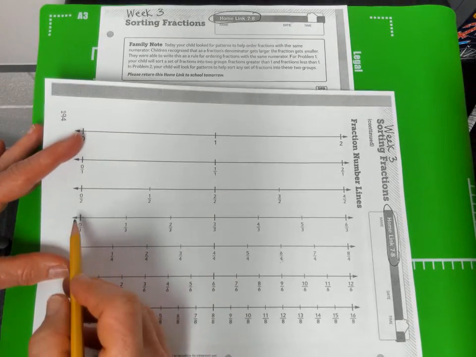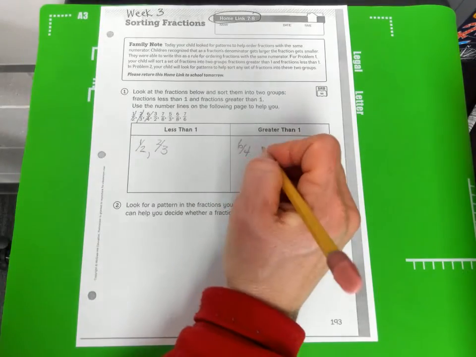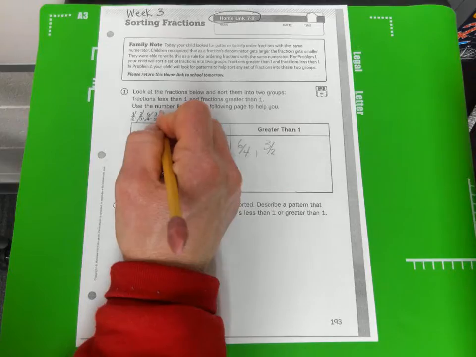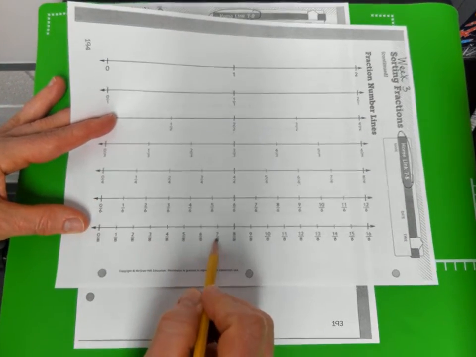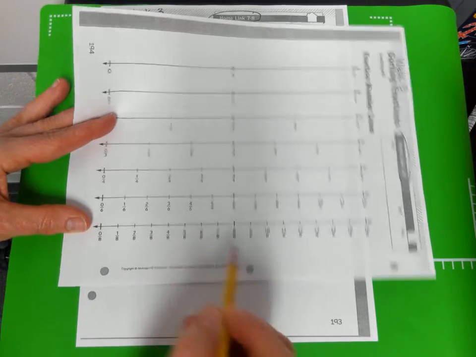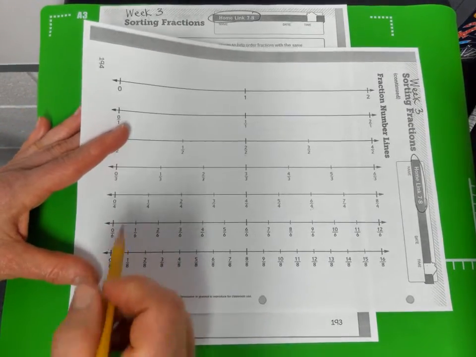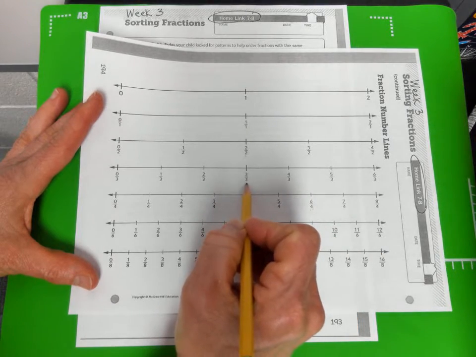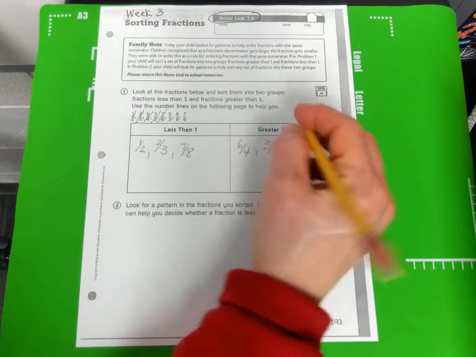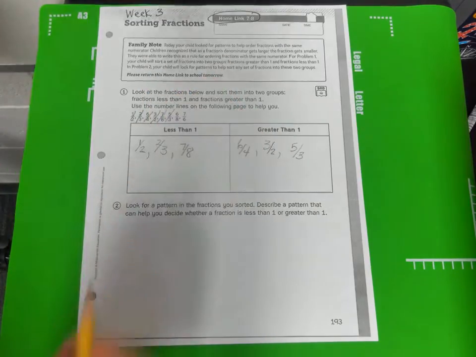3 halves. Here's 2 halves, 3 halves. 2 halves is 1, so 3 halves has to be greater. You are correct. 3 halves is greater than 1. 7/8. 7/8. 1 is right here. It's just barely less than 1 whole. So 7/8 is less than 1. 5/3. Here are my thirds. 5/3 is 3 over 3, or 3/3 is 1 whole. 5/3 is past it, so it has to be greater than 1. 5/3 is greater than 1.